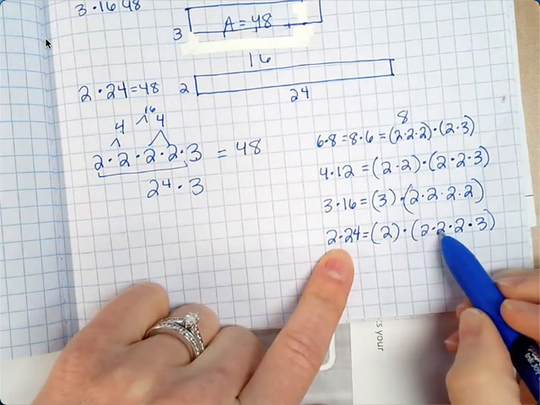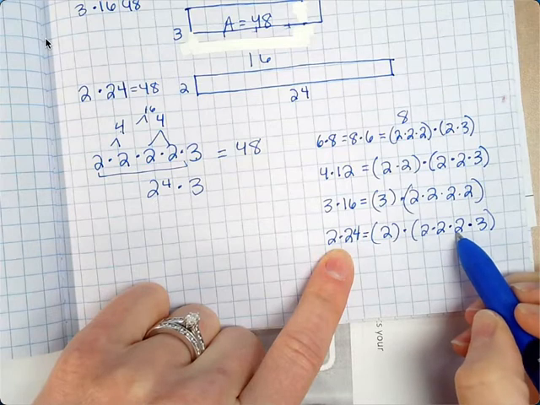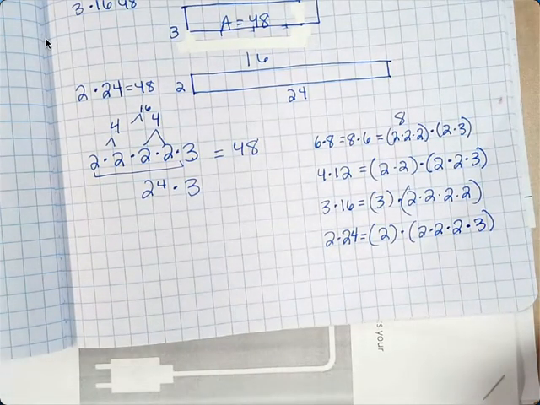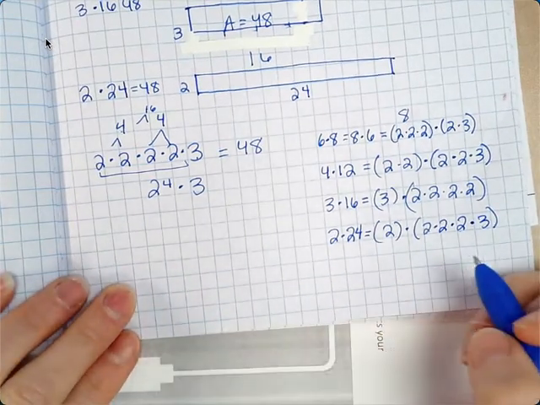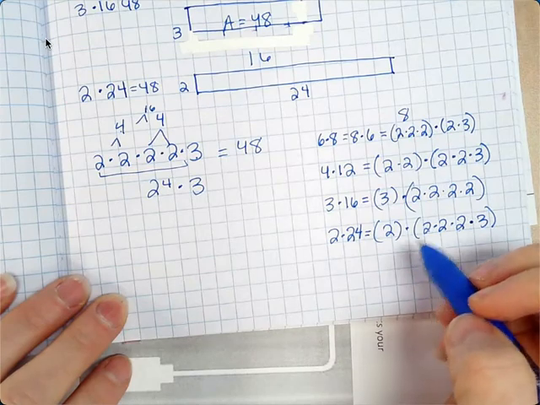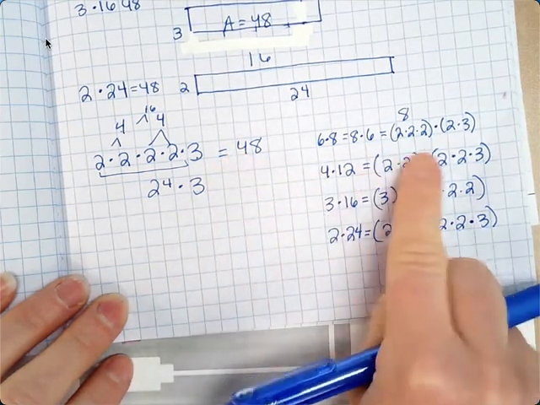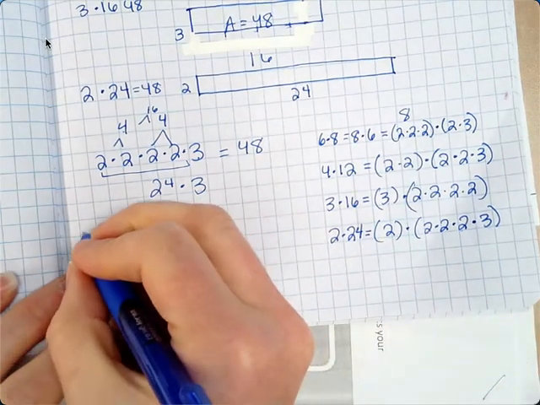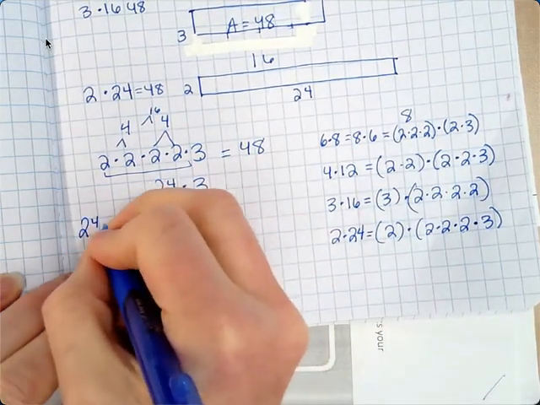Because what's 2 times 2 times 2? It's 8. 8 times 3, 24, yeah. Okay, these all represent 48, but they're written in different ways. Let's look at 2 to the 4th times 5.